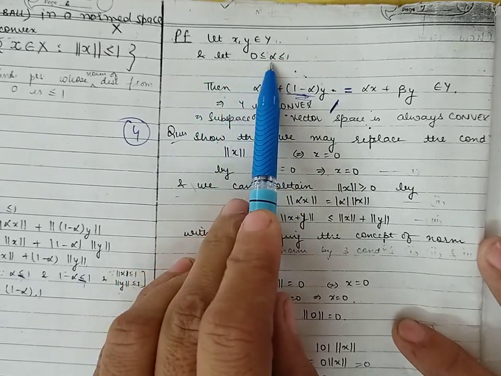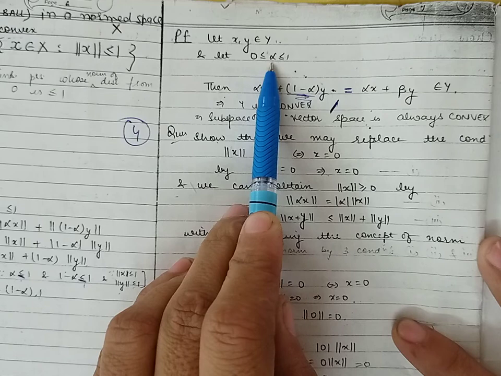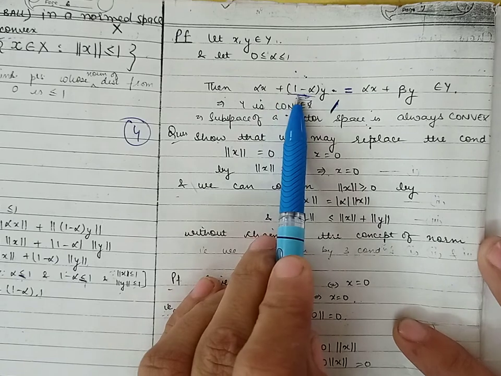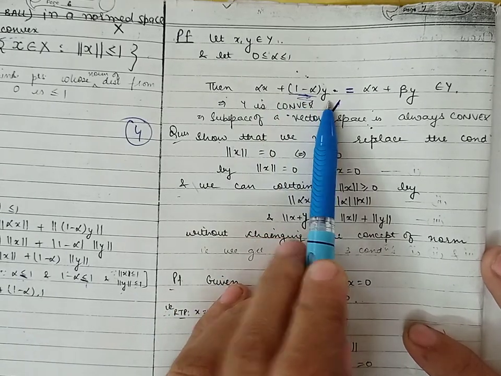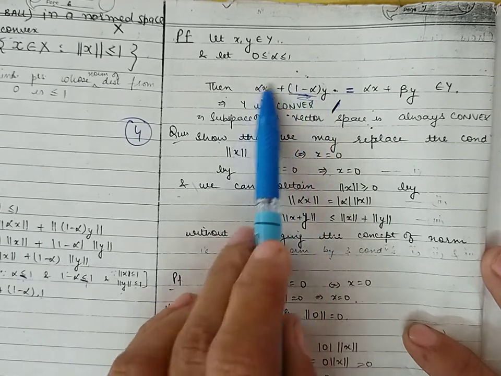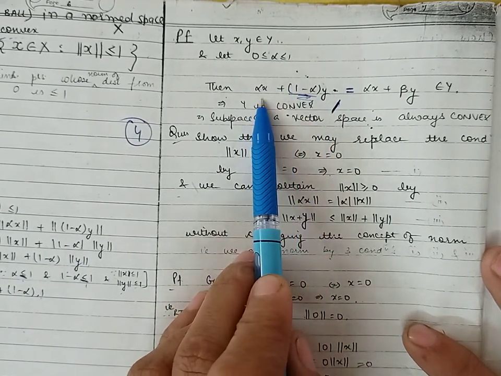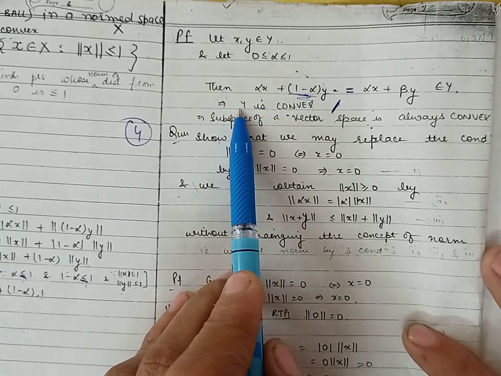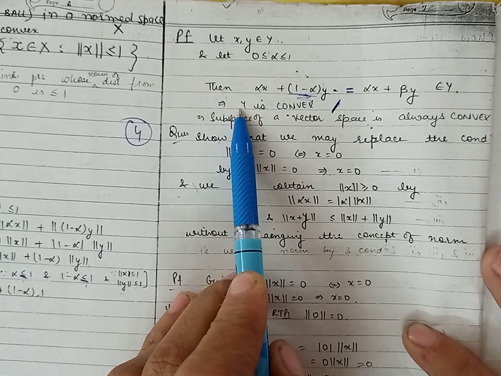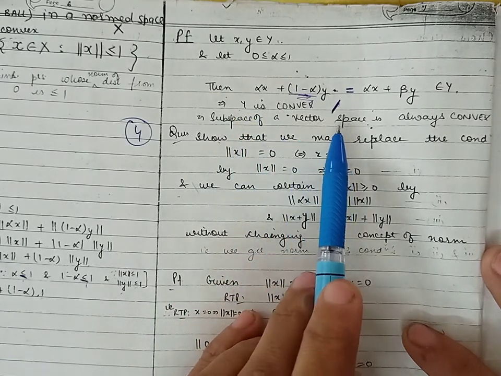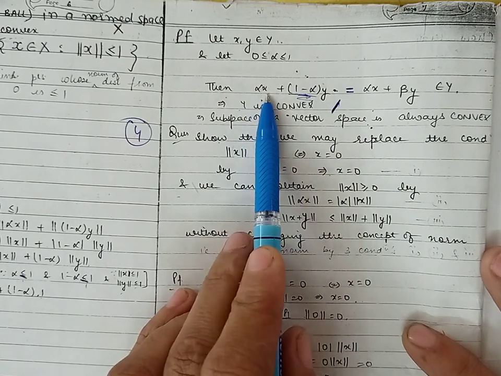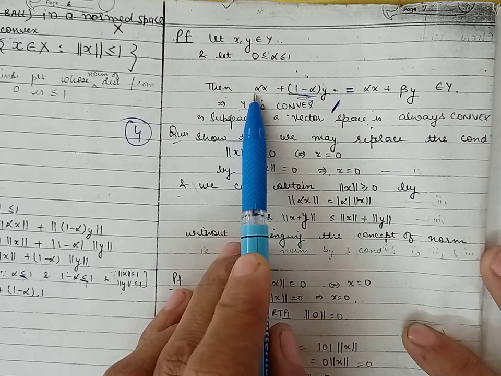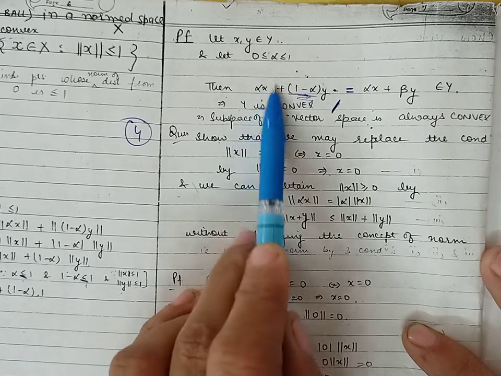Now let us take a scalar alpha belonging to the closed interval [0, 1], and let us consider alpha x plus (1 minus alpha) y. We have to show that this expression again belongs to the subspace Y. Now, because Y is a subspace of the vector space X, it is closed under scalar multiplication and vector addition. Now alpha is a scalar, x is a vector, so alpha x, that is a scalar multiplication of alpha with vector x, belongs to Y.